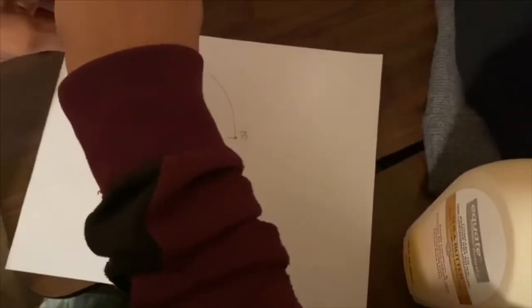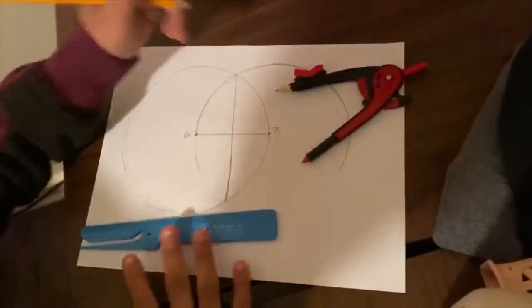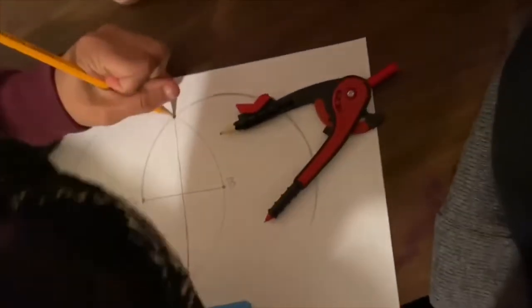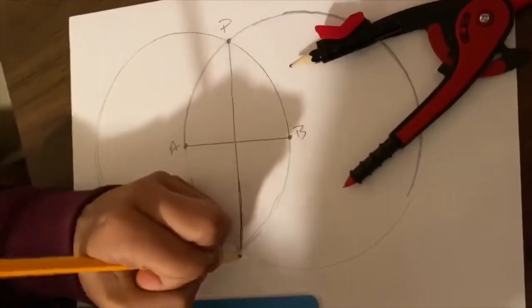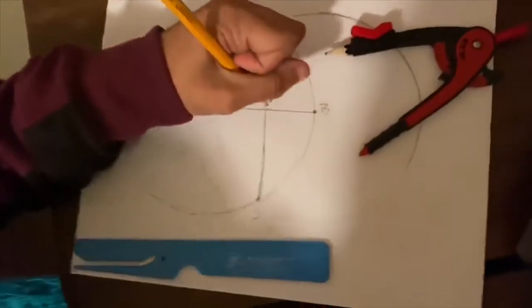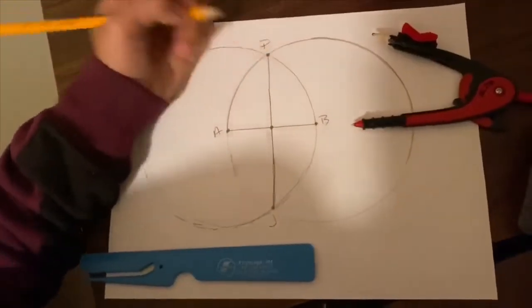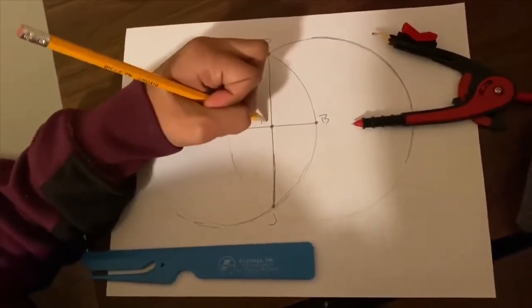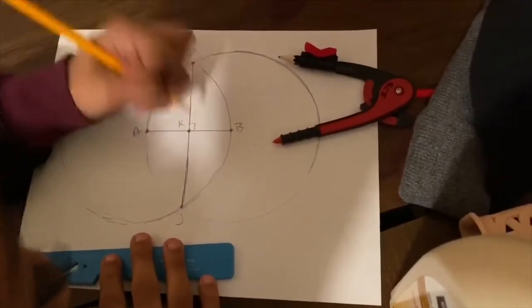A few moments later. So now you're going to label the 2 points that you made. This could be P, and this could be J. Also, you can label the middle. Middle would be K.